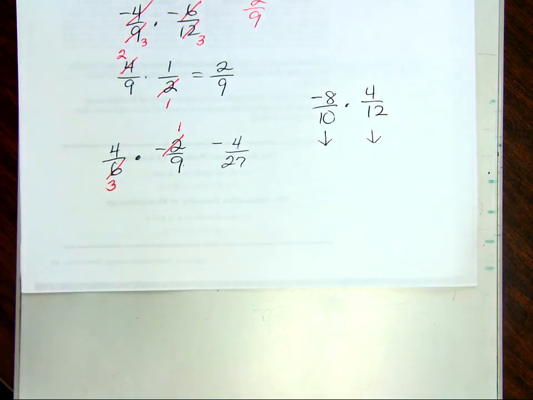I didn't do it yet, but. Good. You got it. Positive or negative? Yes, negative. Good. Good problem.